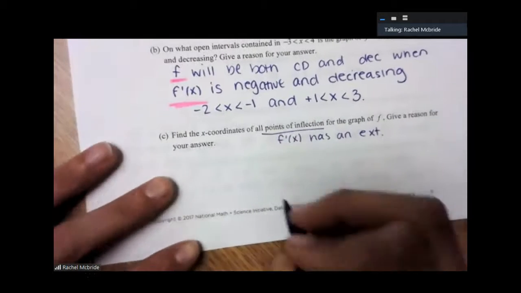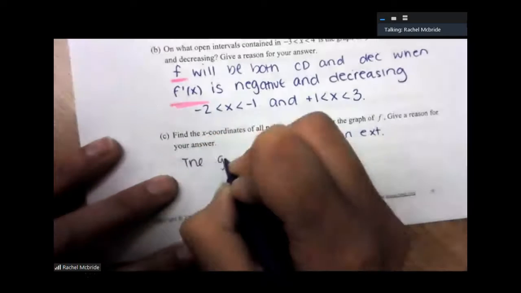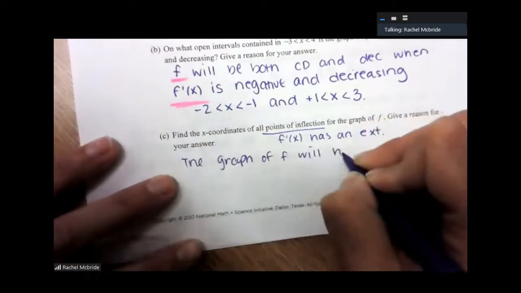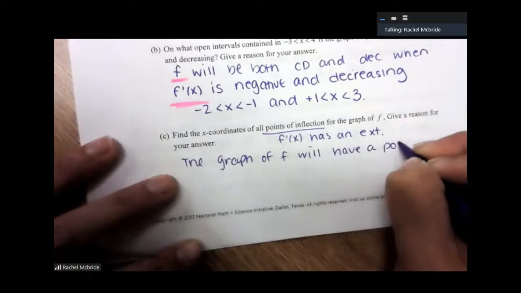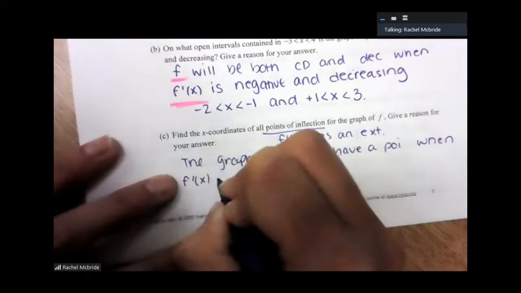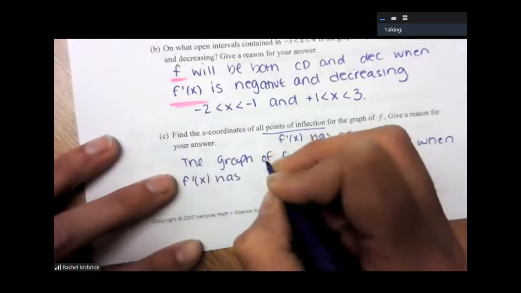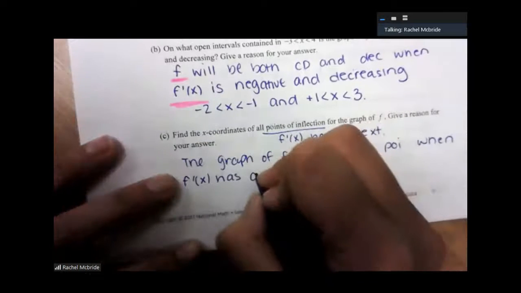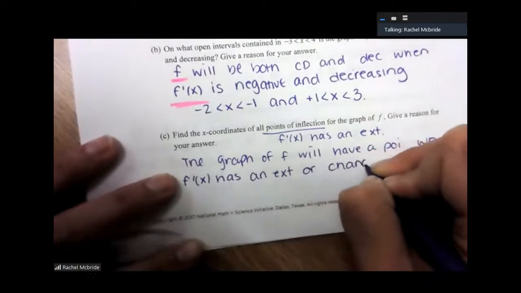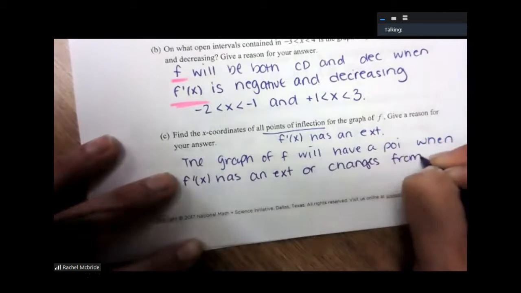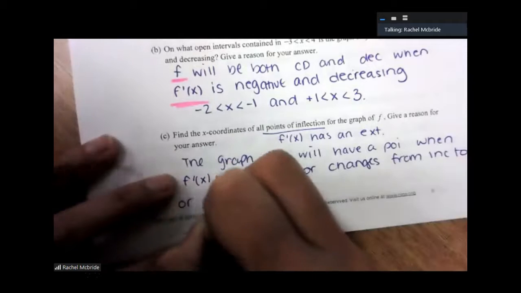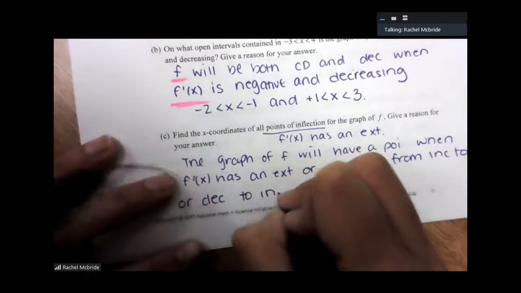So the graph of f will have a POI when f prime of x has an extrema or changes from increase to decrease or decrease to increase.